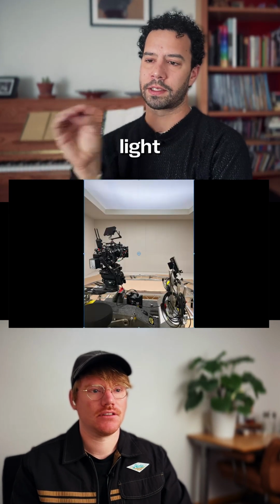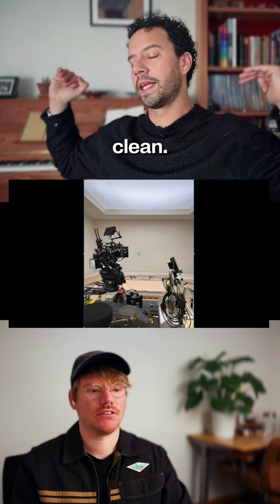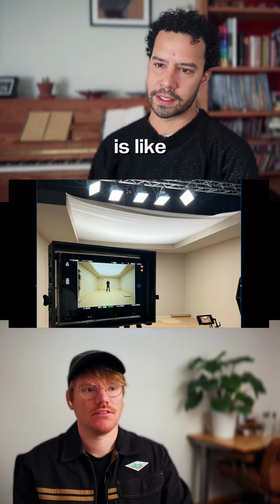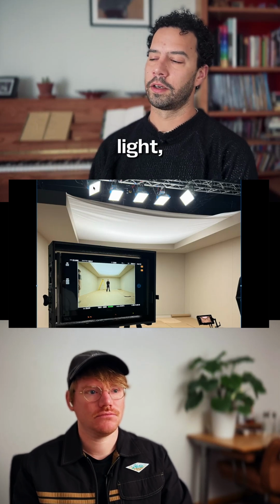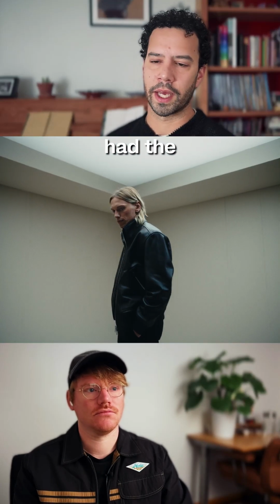So actually we used a bit of Translite material, because then it could be a lot bigger, and I knew it would be completely clean. And that way we could shoot it. The one downside is the Translite does eat a lot of light, but I knew I could bring the lights quite close, and we had the exposure.